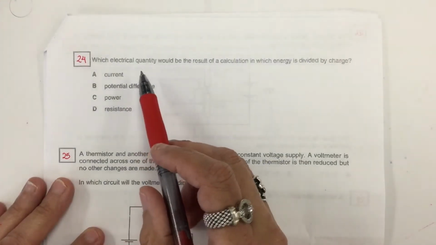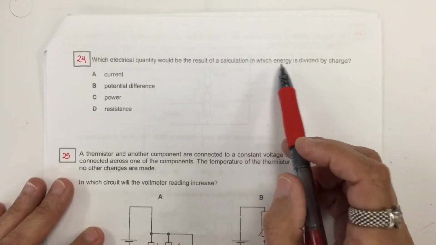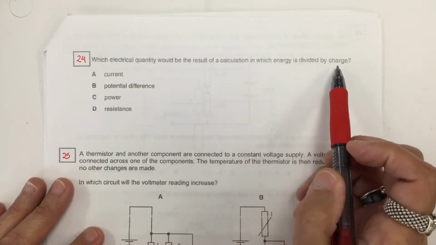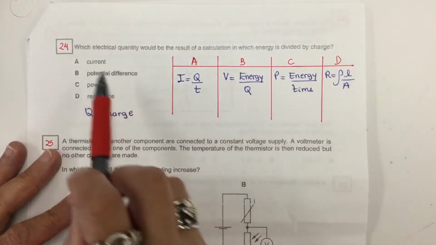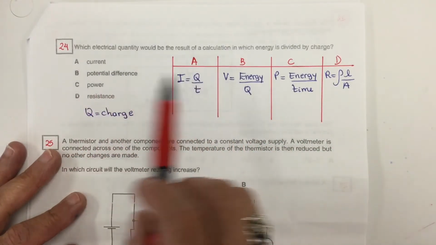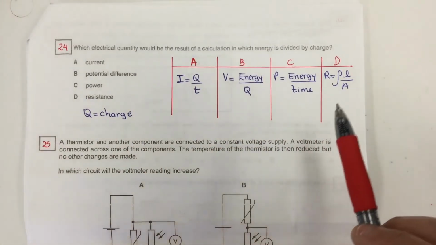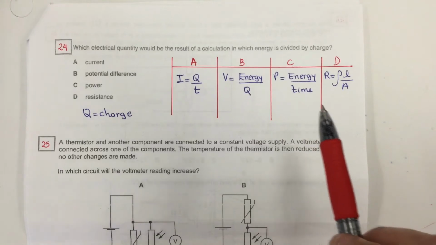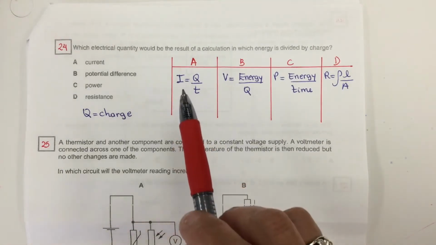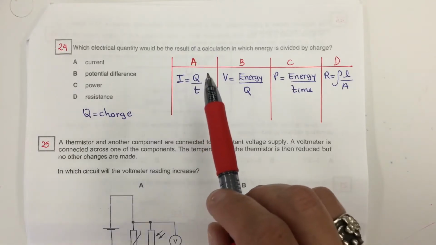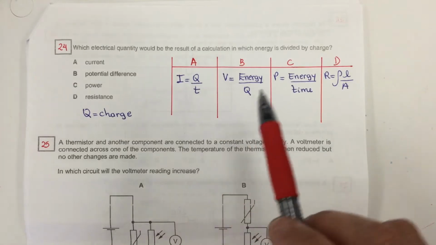24. Which electrical quantity would be the result of a calculation in which energy is divided by charge? Now here we have all the formulas for current, potential difference, power, and resistance in terms of their own definitions, not in terms of Ohm's law. Current is the rate of flowing charge, or charge over time.